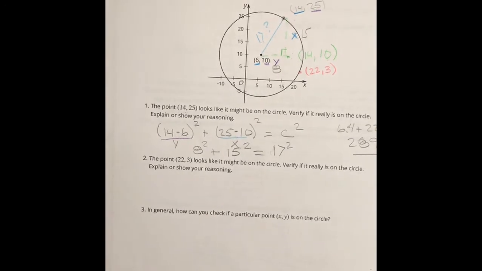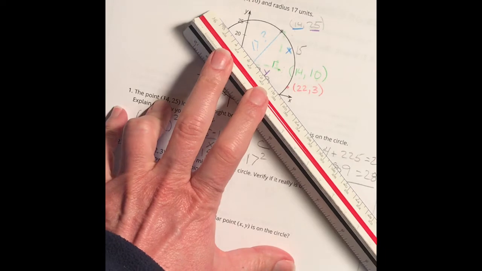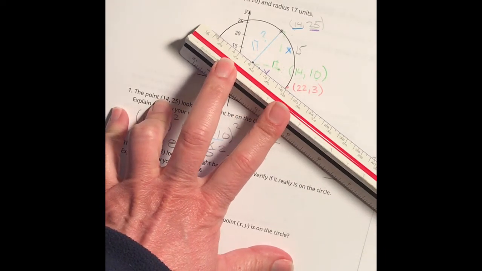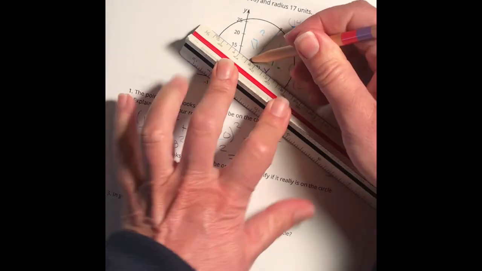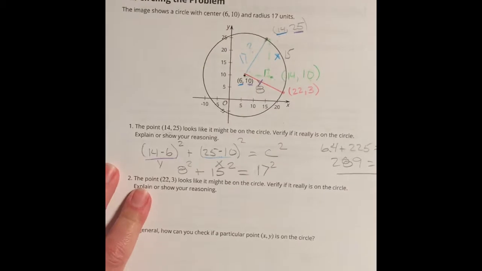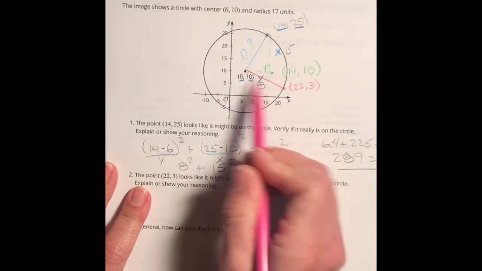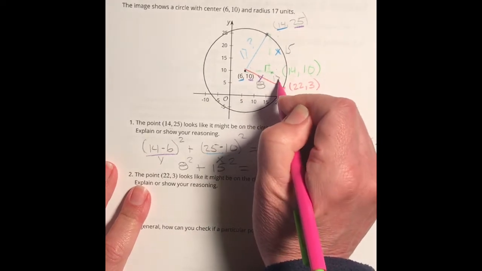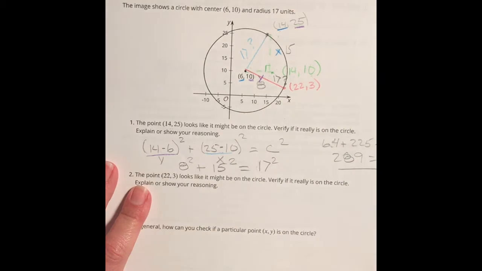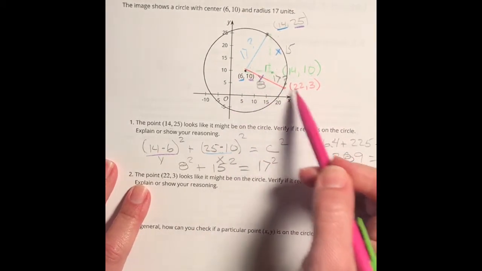Well, what does that mean? That then means that from the center to that point has to be 17, because any radius of the circle is 17. So again, that's what we are testing for. Ooh, it's looking a little messy already, right? So here would be my hypotenuse.